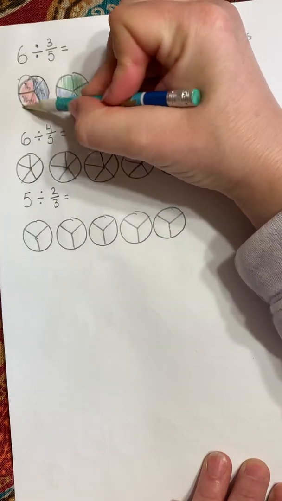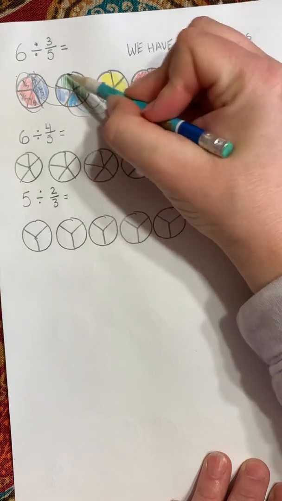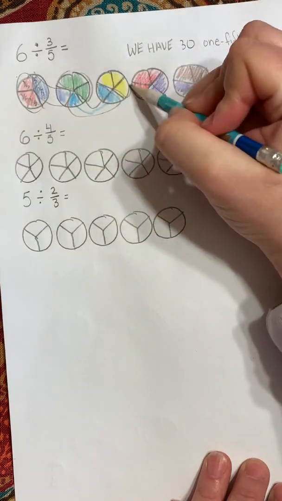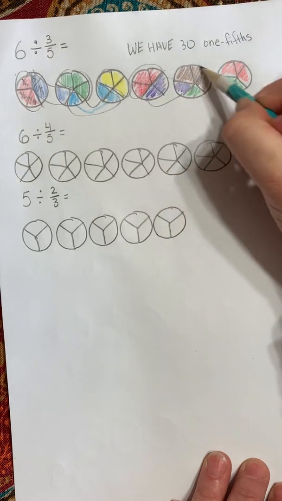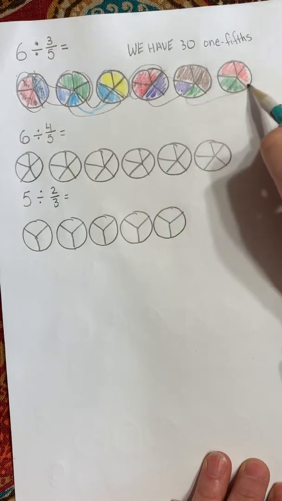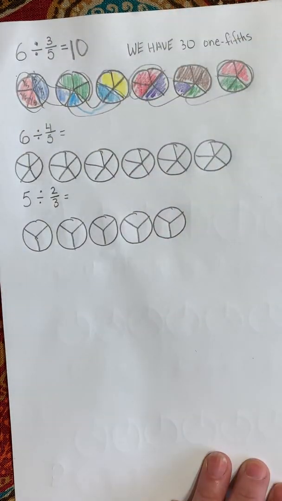So we took away 1, 2, 3, 4, 5, 6, 7, 8, 9, 10 groups of 3/5.